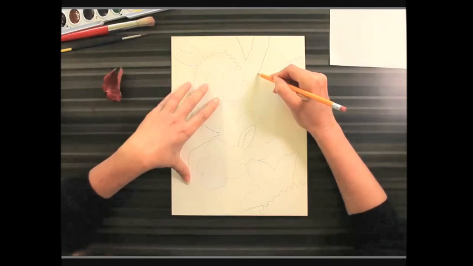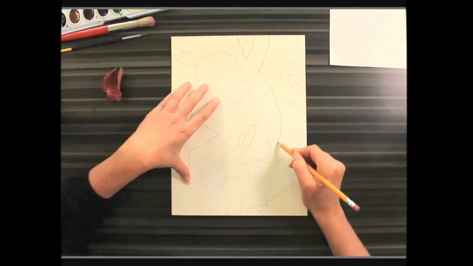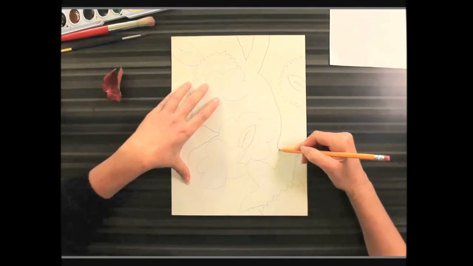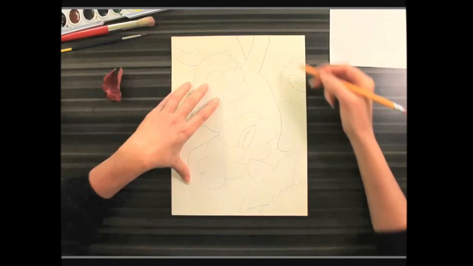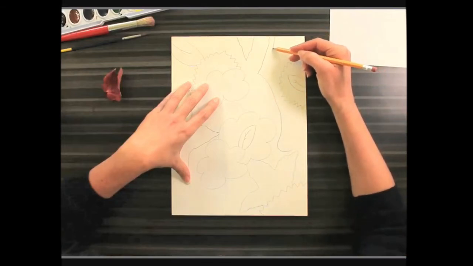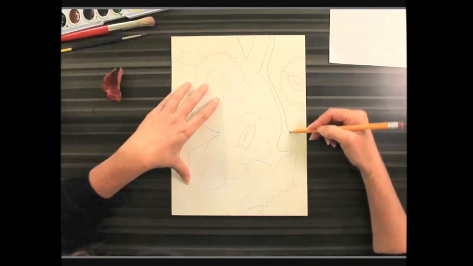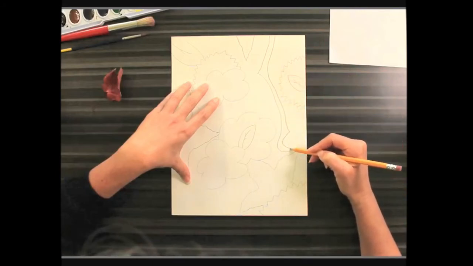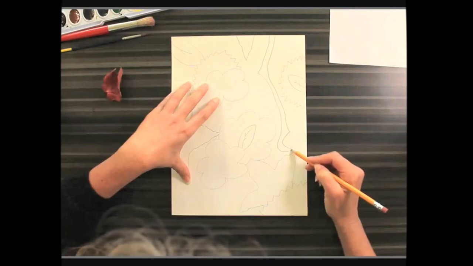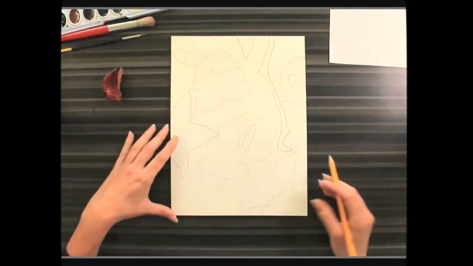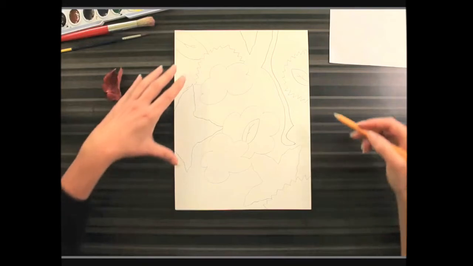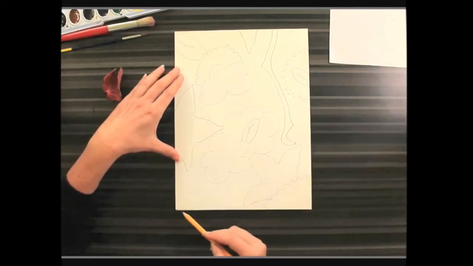It does not have to be a perfect replication, because what I want this line to do is to move about and help our eye move through the design. So we're pretending this piece of paper is going to be turned into a textile.